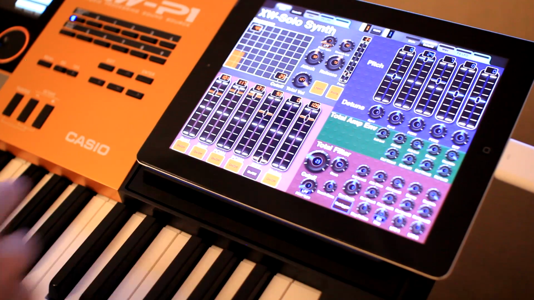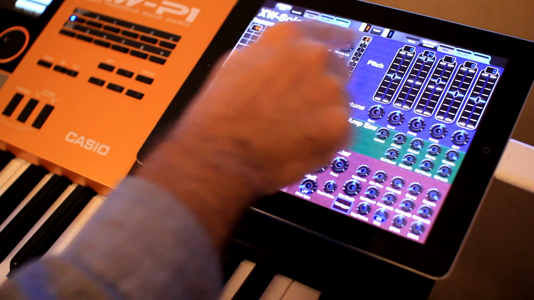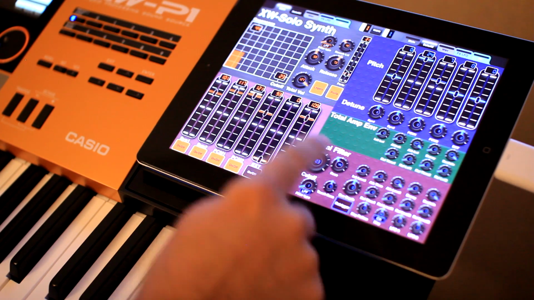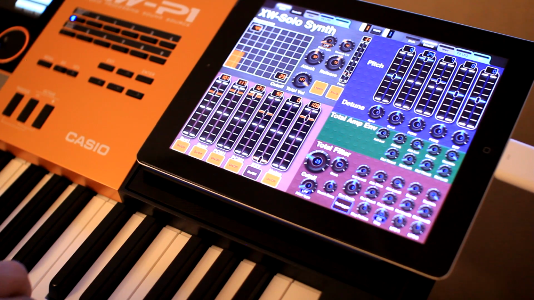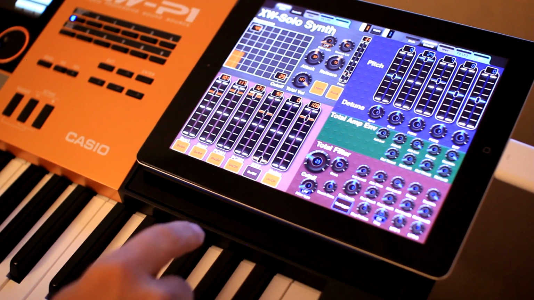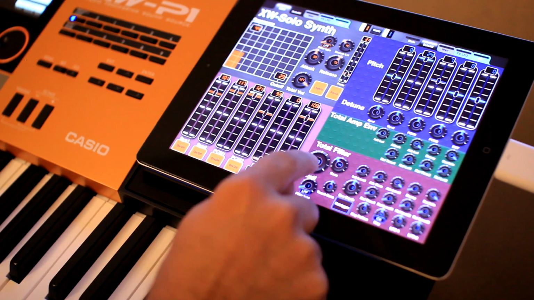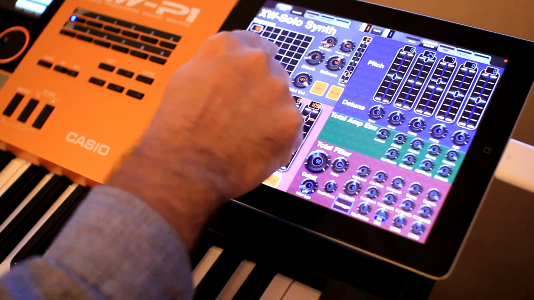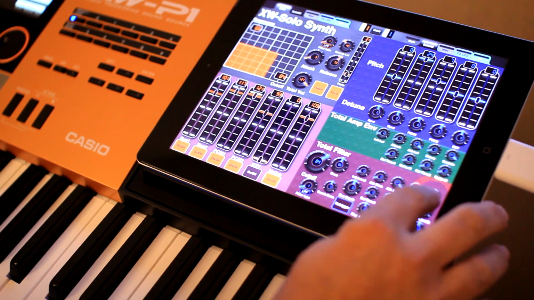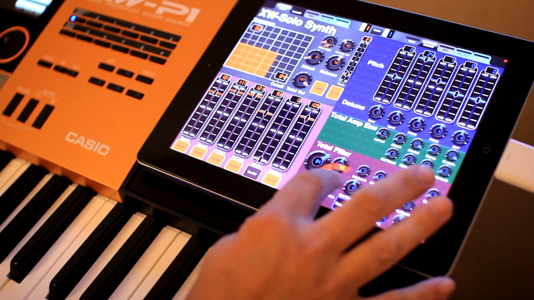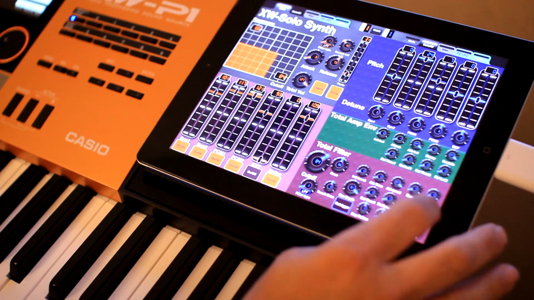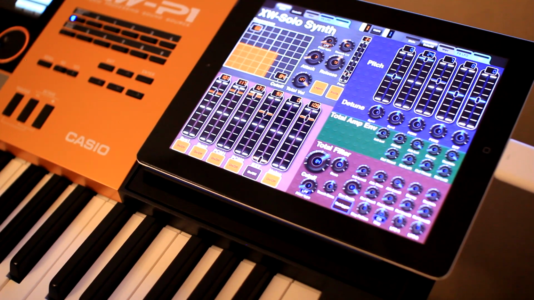Back in Bank 1, these are our total controls, including the pitch of every oscillator. If we want to edit the amp envelope for all oscillators simultaneously, we have that control here, as well as the filter envelope if we need to grab that and adjust it. All of those parameters are available.